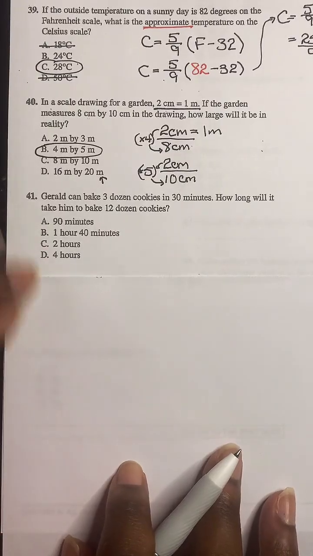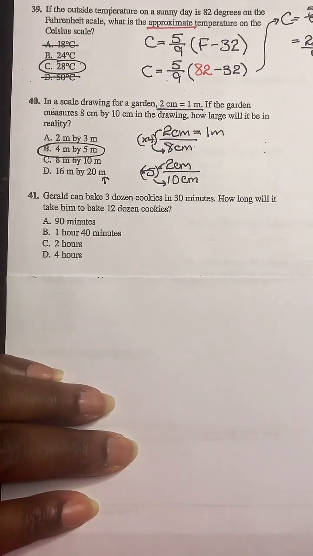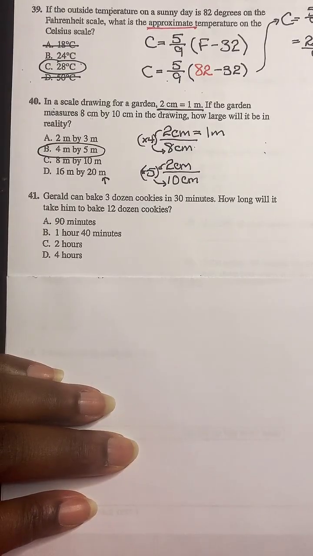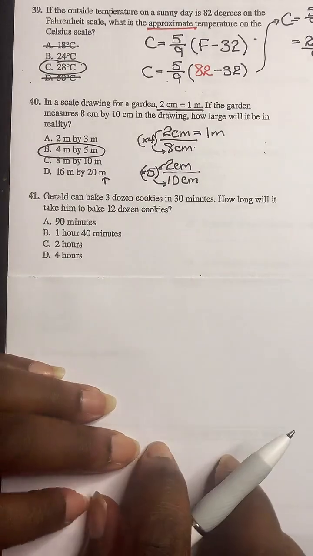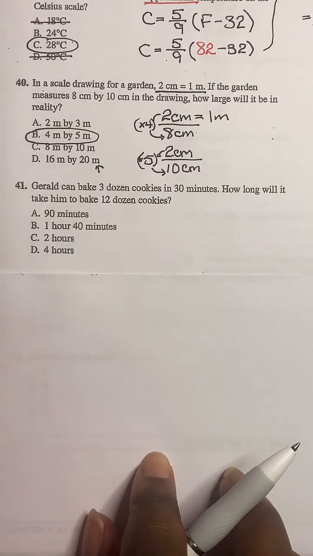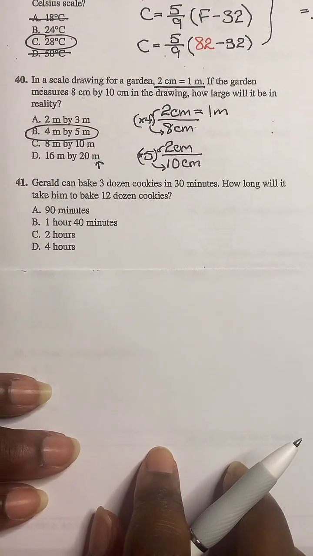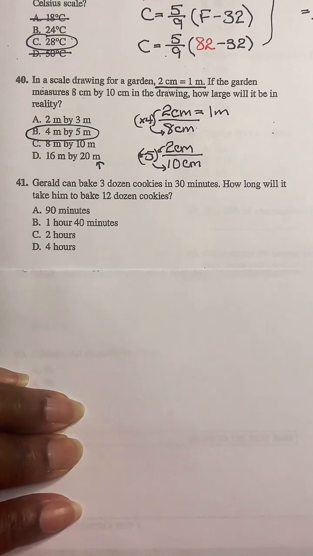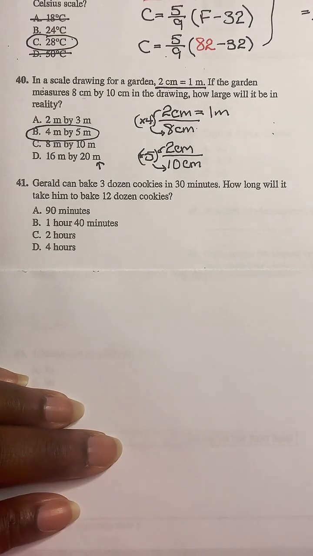All right. Gerald can bake 3 dozen cookies in 30 minutes. How long would it take him to bake 12 dozen cookies? Is it A, 90 minutes, B, 1 hour and 40 minutes, C, 2 hours, or D, 4 hours?